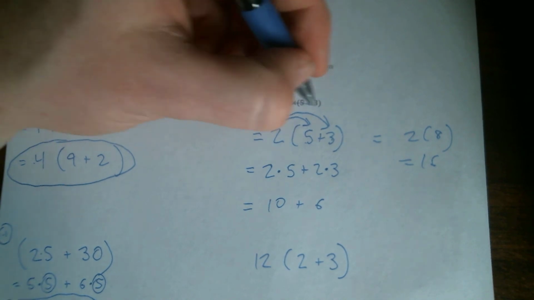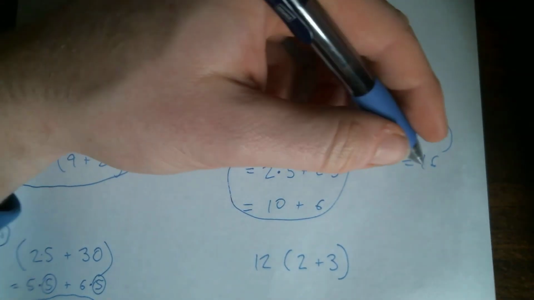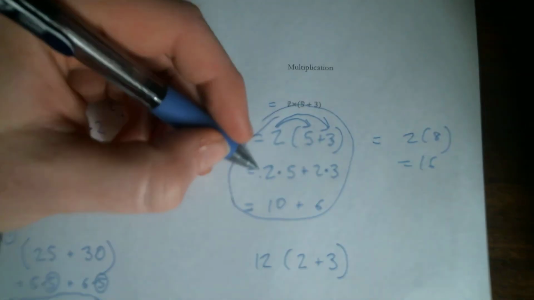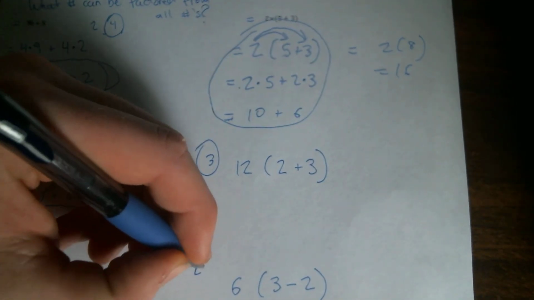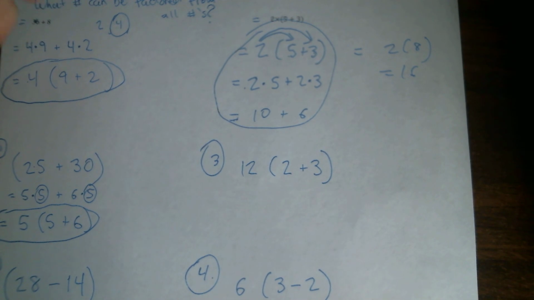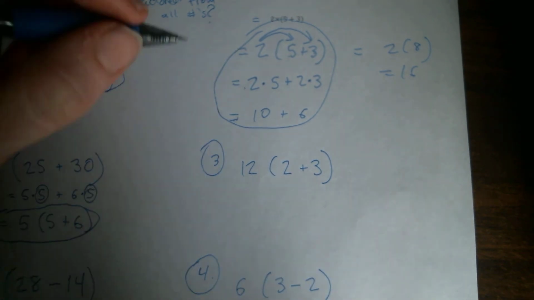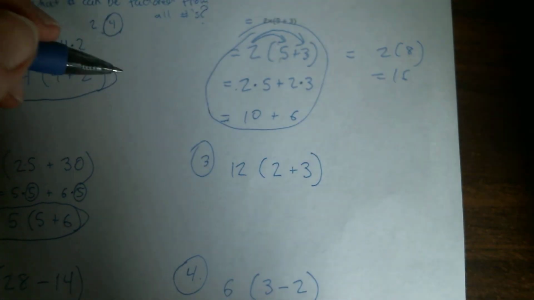This is all the further I'm interested in you going today. I want you to show me these two steps for example 3 and for example 4. Try those out on your own. Again, use the distributive property, not the order of operations.